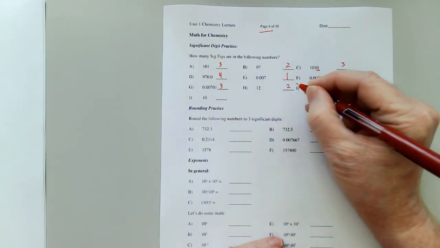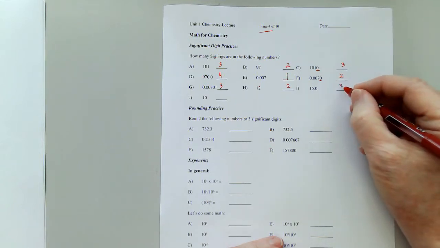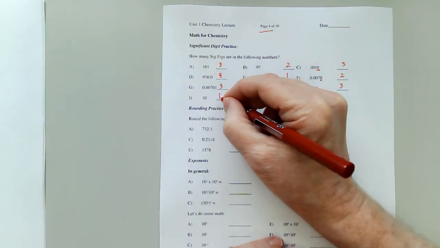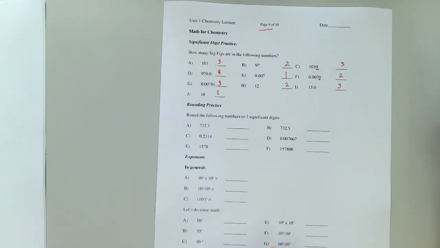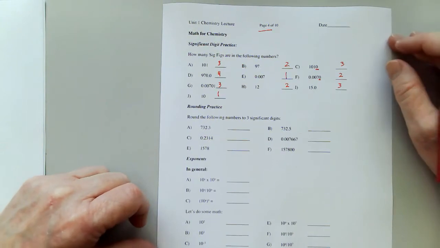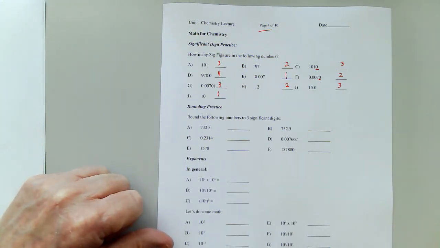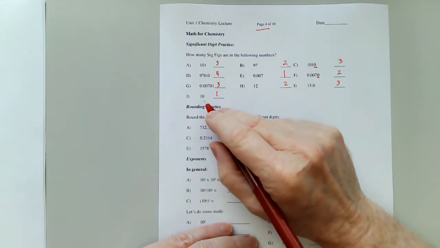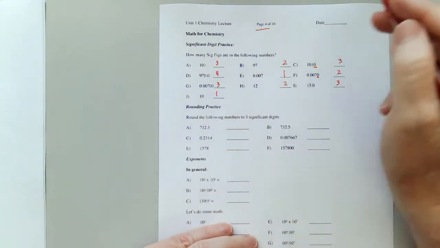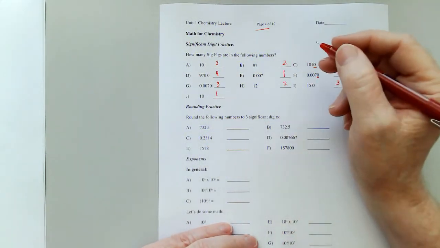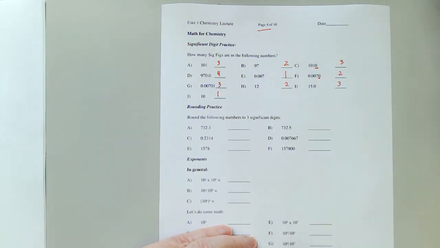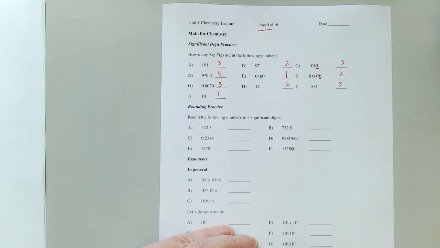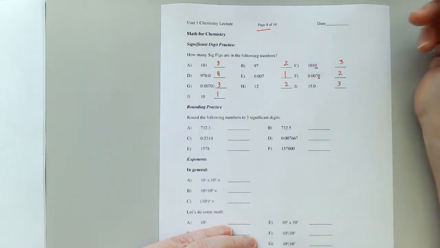12 has 2 sig figs, 15.0 has 3, and 10 only has 1. Okay? So you're going to be practicing this in your homework for a couple of nights. You'll get pretty good at it. So I'd like to talk just for a moment about this 10. What does that 10 mean? That 10 means there are approximately 10 items that we have counted, so to speak. Now, it might be 7 or 8 or 9.